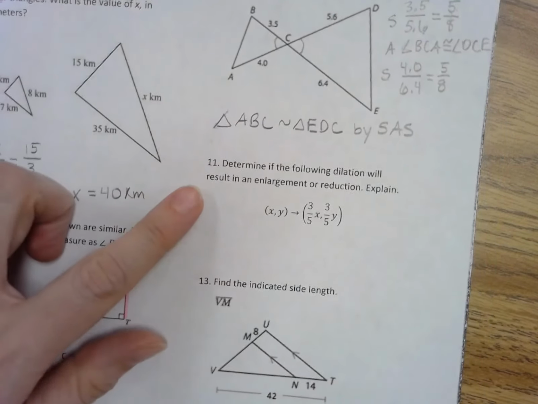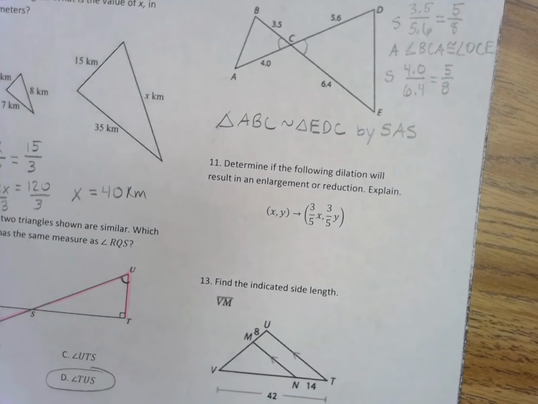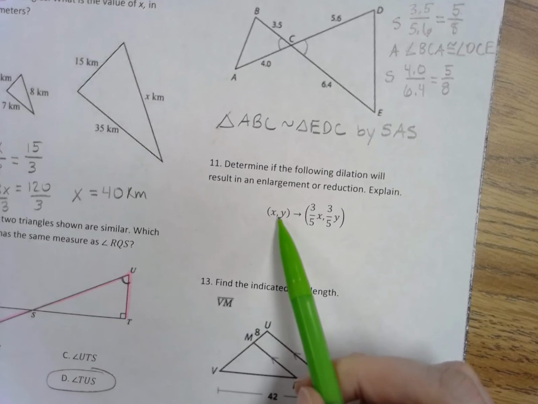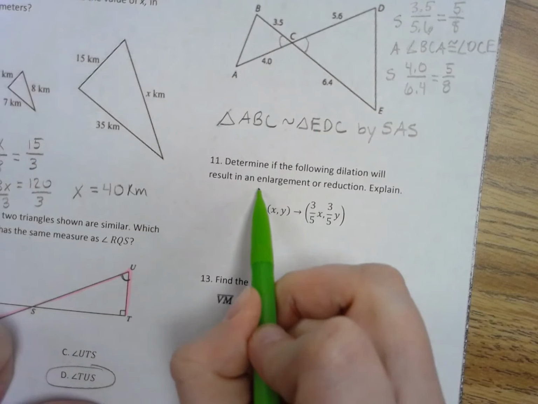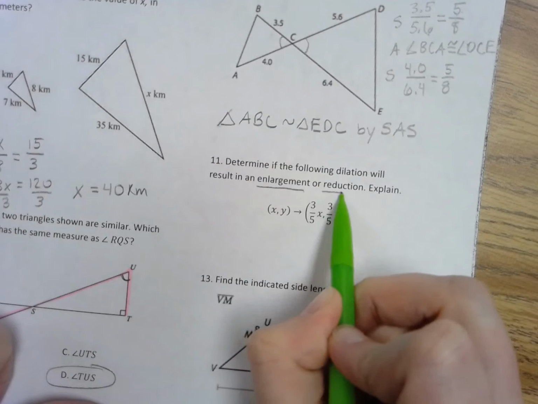Let's look now at question number 11. We're going to determine if the following dilation will result in an enlargement or reduction. So when you do dilations, it results in similar figures. So if we took our ordered pair and multiplied it by 3/5, we should be able to determine if it's an enlargement or a reduction.